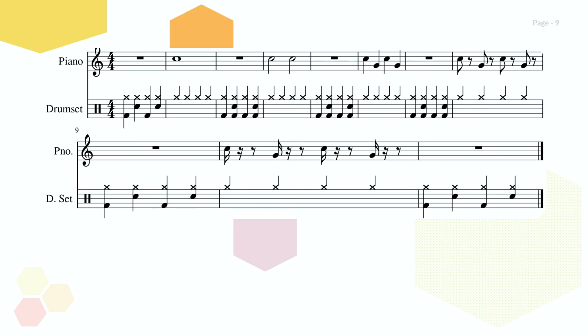The following example is a duet for piano and drum set. Very special duet. The piano will play the notes and the drum set will give us a steady beat. So, for you to understand the drum set instruments, we have here the bass drum in the first space, the snare drum on the third space, and the hi-hat above the fifth line.